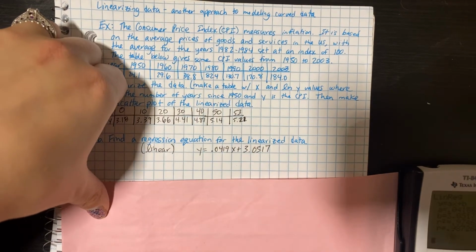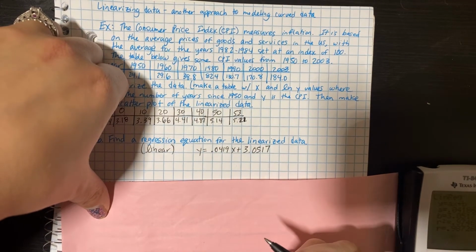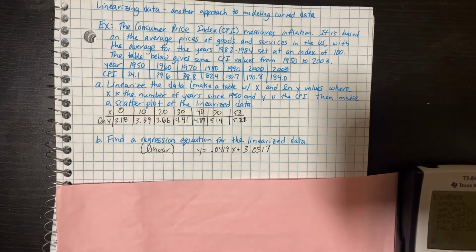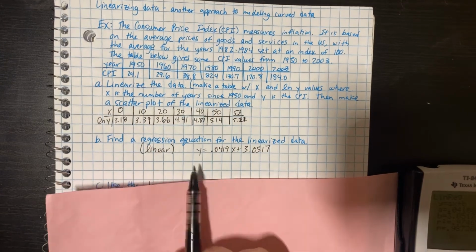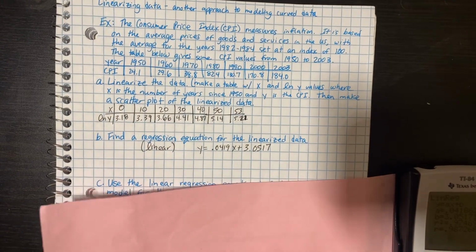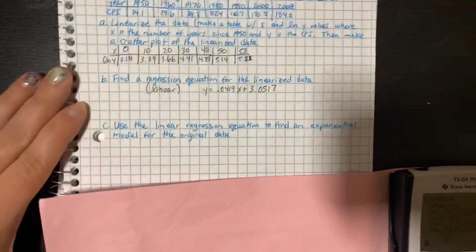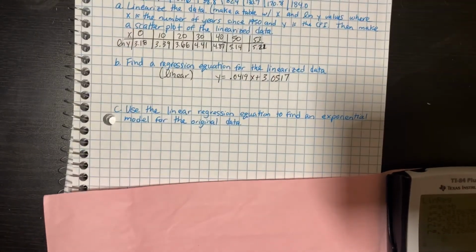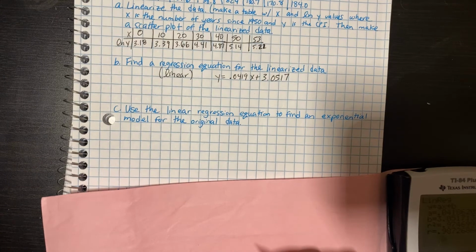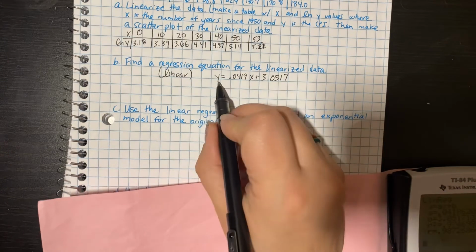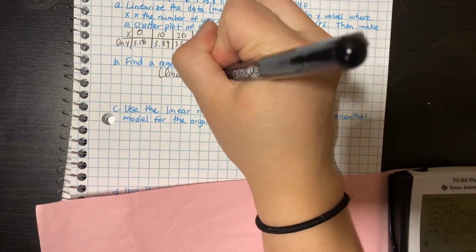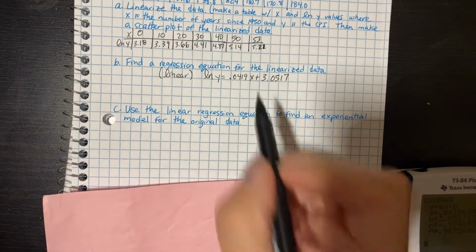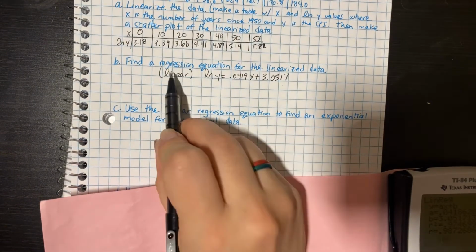So what we're going to do is we're going to say, well, let's see. Find a regression. Okay, so this is the equation for the linearized data. This is just what the equation is. I'm getting ahead of myself. Shocker. All right. So just something I noticed in here. Oh, no, I wasn't getting ahead of myself. This isn't talking about just y. This is actually talking about ln y. So I'm just going to add it on there, that this is the equation for that data.